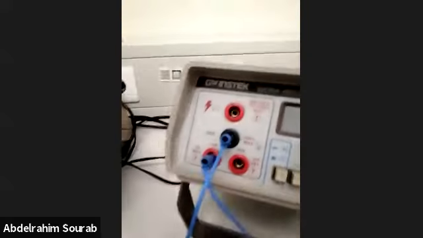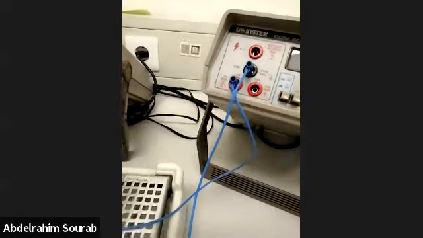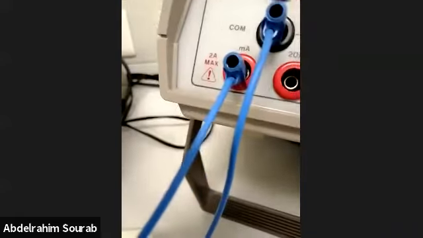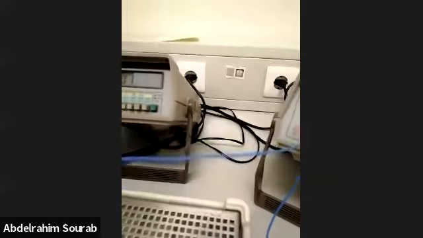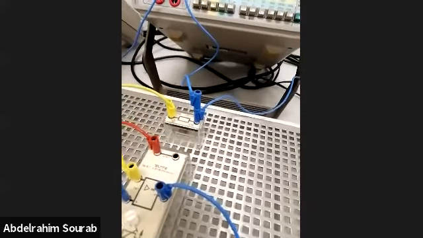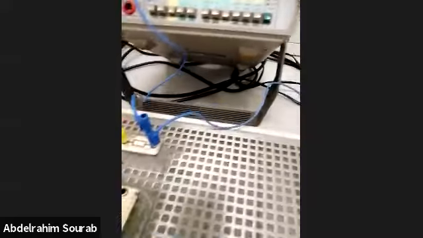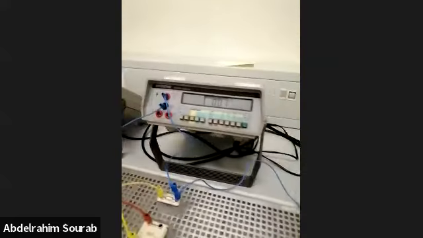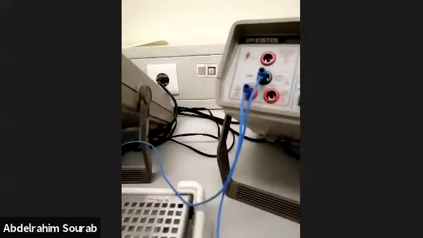Okay, and then from the positive of the ammeter, we have chosen 2 ampere max. Okay, from here to R load, and for the output V load, you can see the circuit from this point to here. Okay, and then the common to here. Okay, make sure you understood the connection very well.